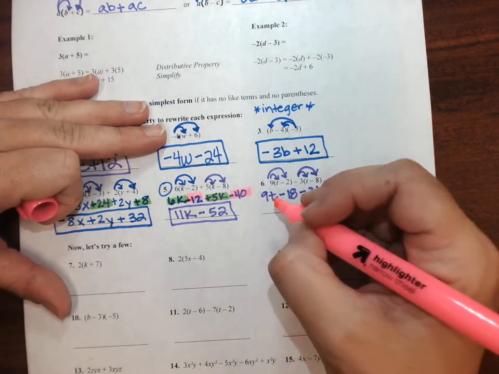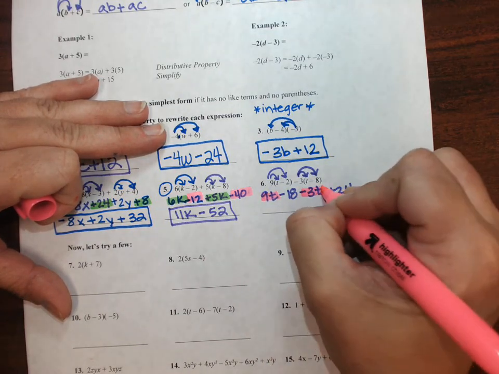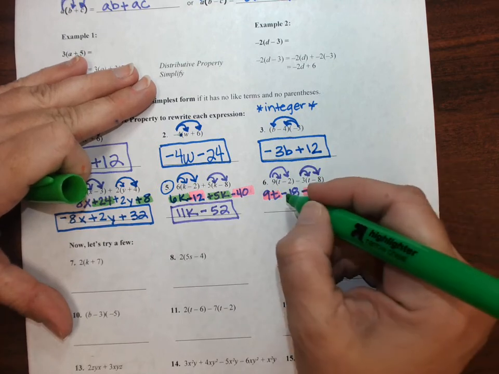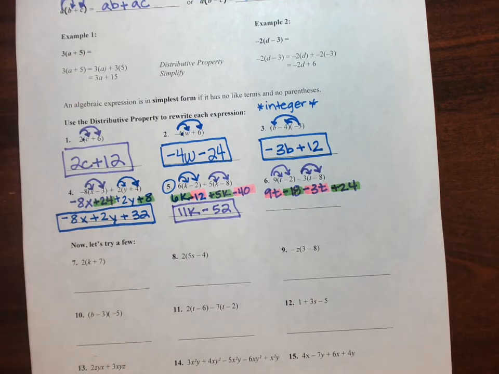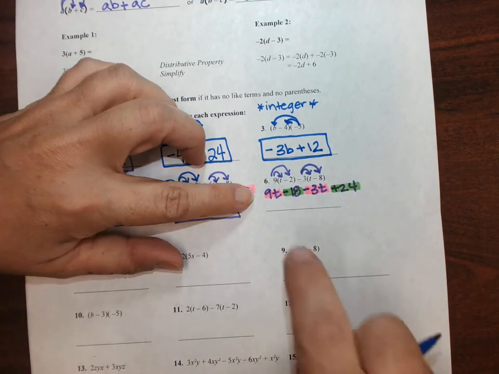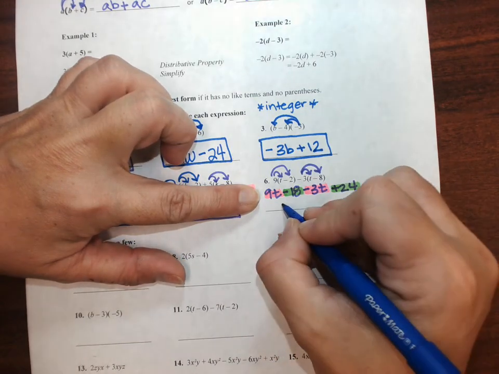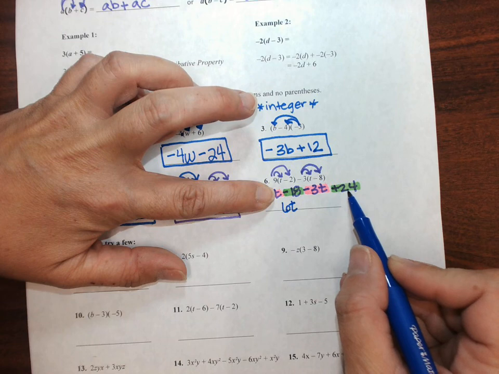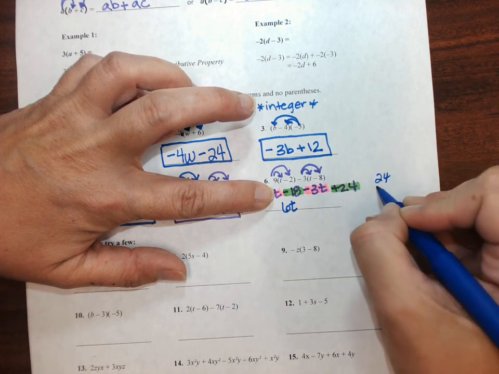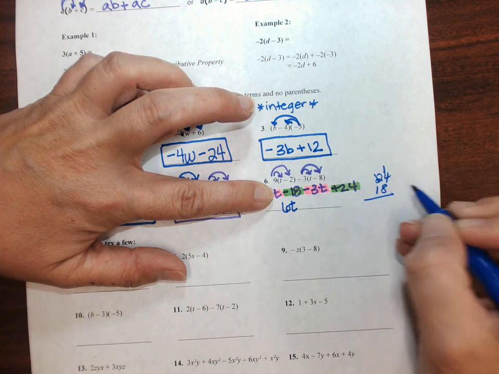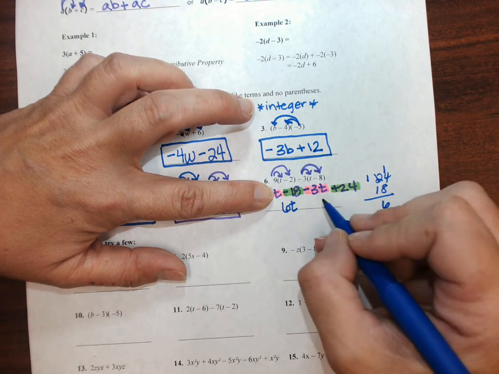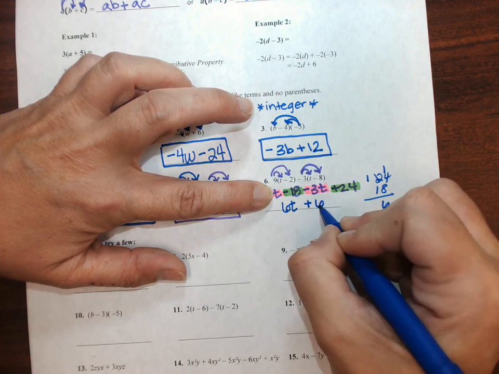So let's combine the t's. And then we will combine the constants. 9t minus 3t is 6t. Negative 18 plus 24. Aren't we really subtracting there? So that would be 6. Am I correct there? So plus 6.